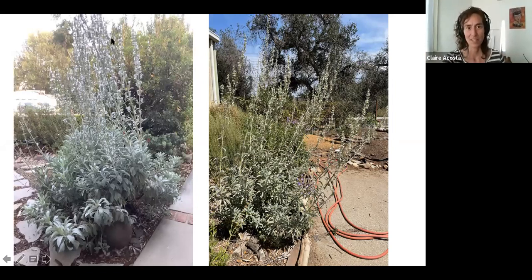So white sage, I'm sure most people are familiar with, and these are both great examples of how tall the flower stalk gets. Any comments on this? Anyone want to share? We don't have to. I'll keep moving through since it's getting towards the end.